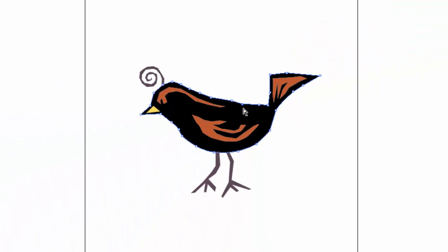Now I'm going to come to one of these corners where one of these points are, and I'm going to click. Now notice that all the points are white except for the one that I clicked. That shows me that that point is selected. Now click off of it.